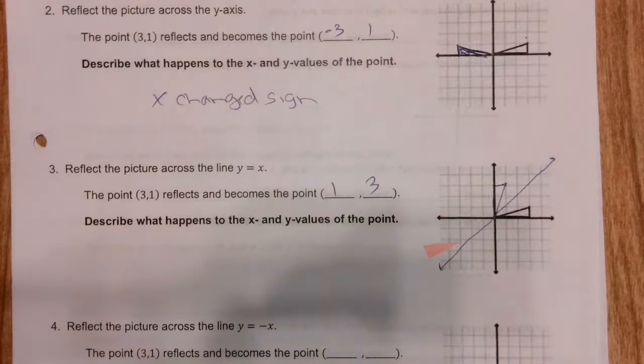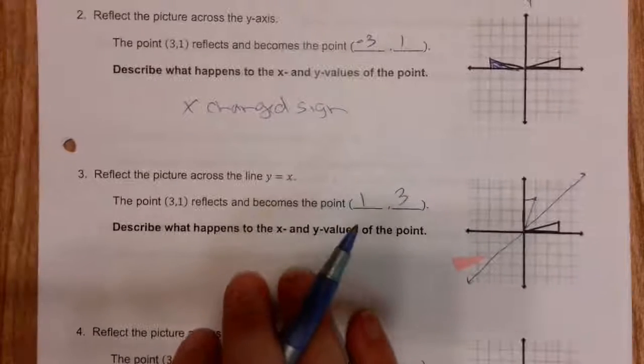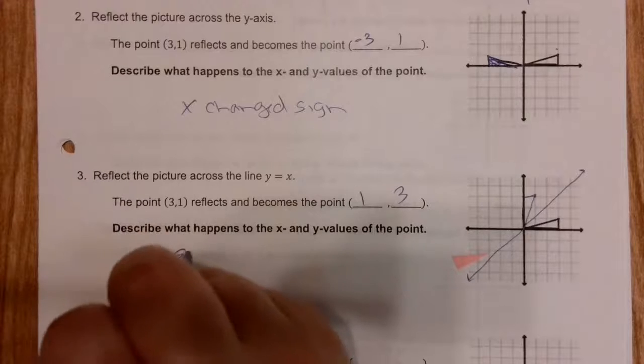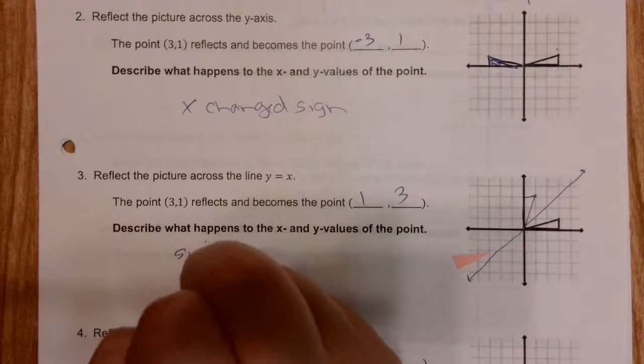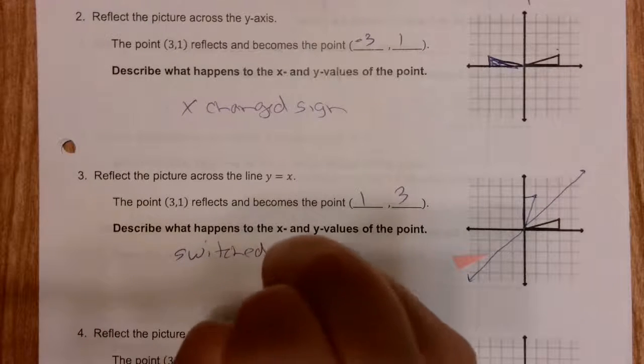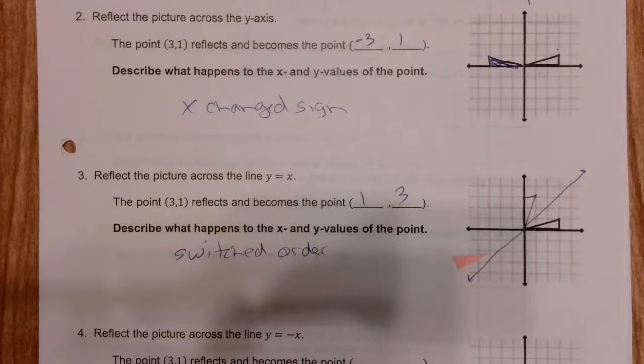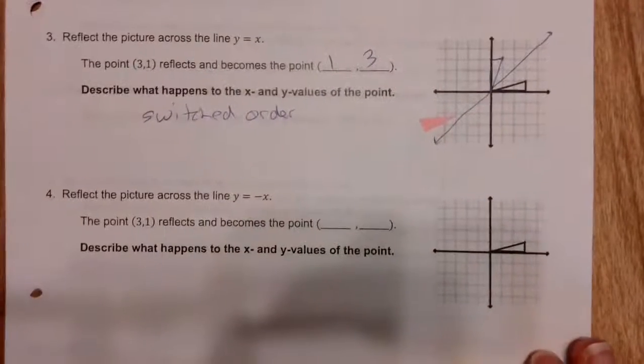So what happened here? 3,1 turned into 1,3. They switched order. The x and your y just switch places. That's all you have to do for that one. And then the last one, reflect across y equals negative x.